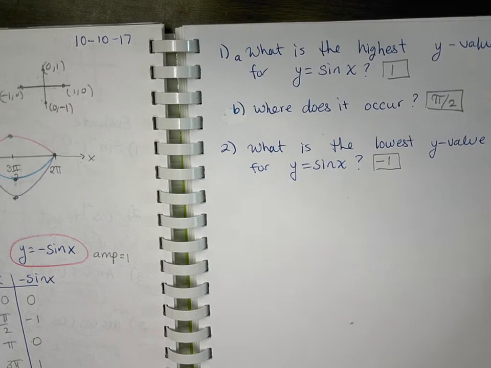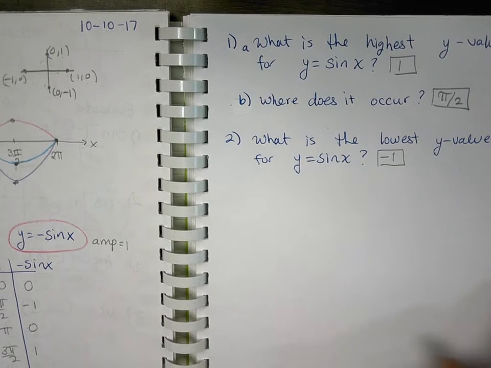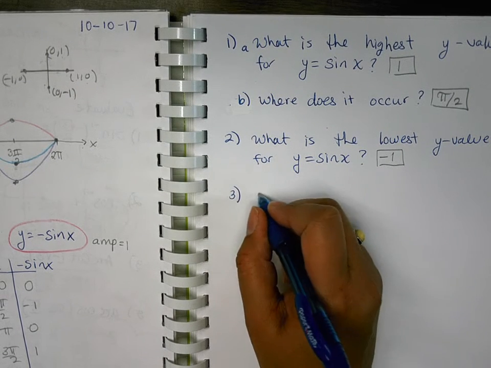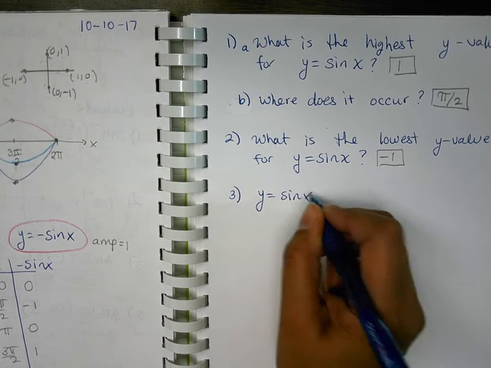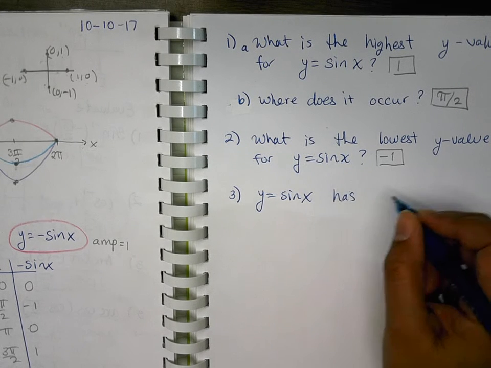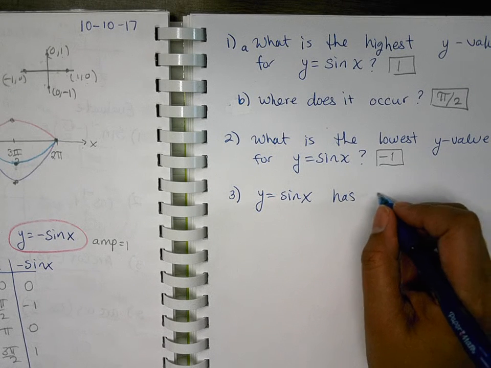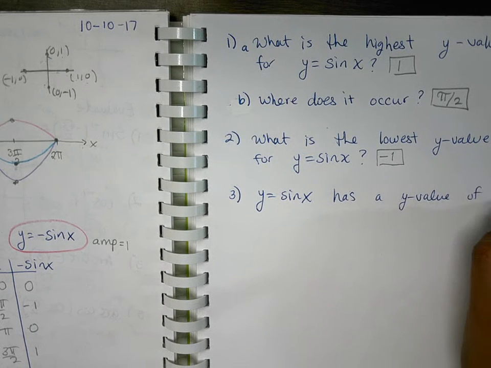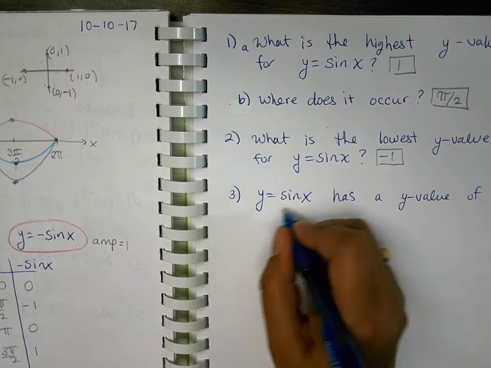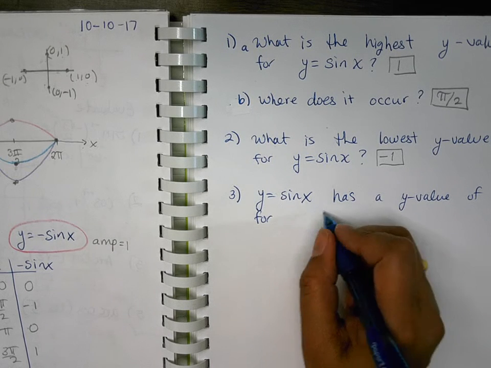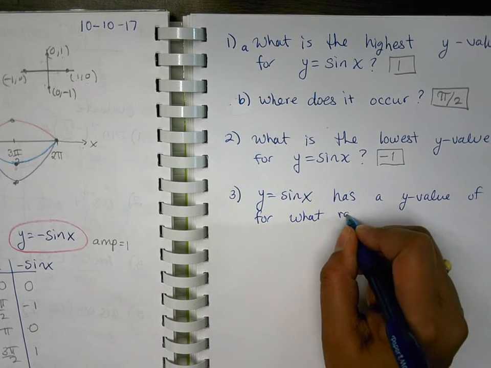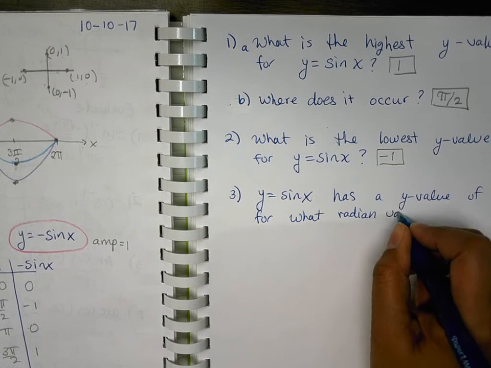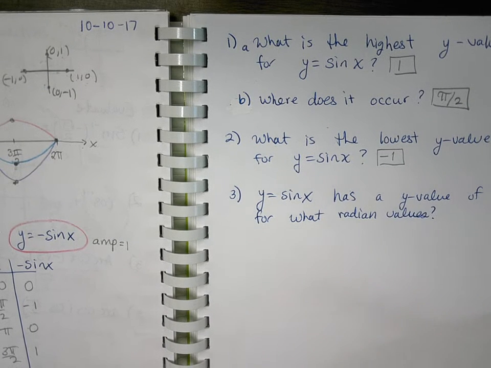Number 3. Y equals sine x has a y value of 0 for what radian values? Y equals sine x has a y value of 0 for what radian value?